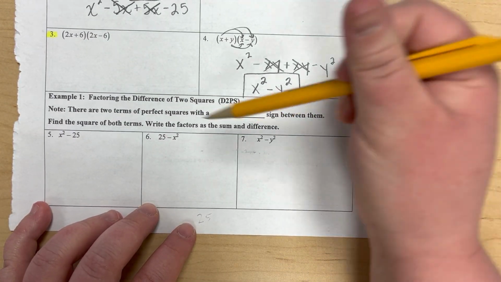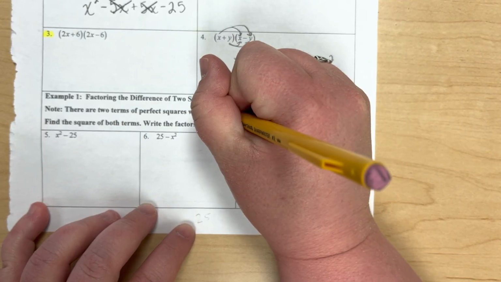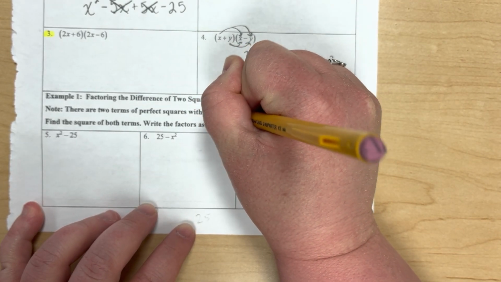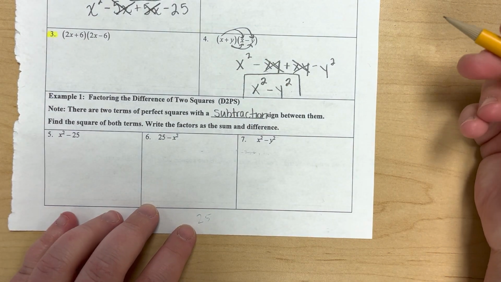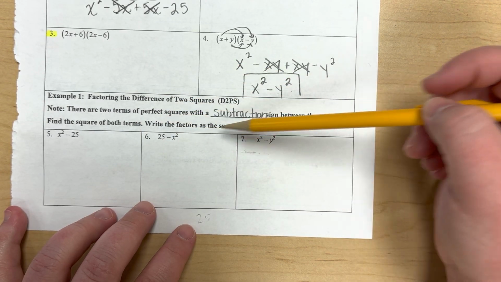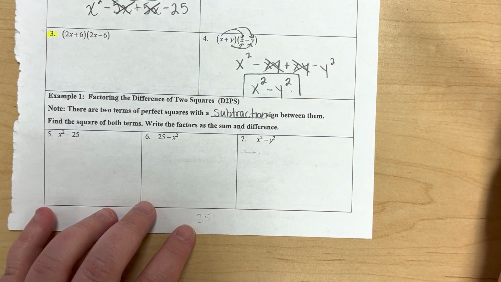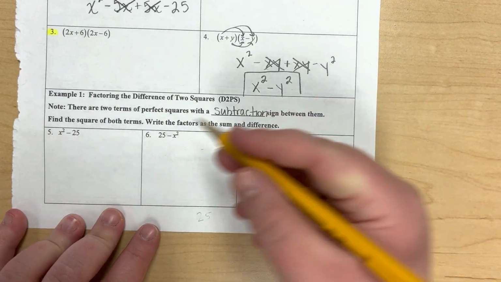So if you look in this box here, it says there are two terms of perfect squares with a subtraction sign between them. So first you want to find the square root of both terms, and write the factors as the sum and difference. All right, so if I'm looking at the first one here, difference of two perfect squares is pretty simple.